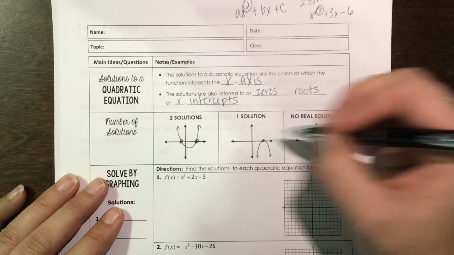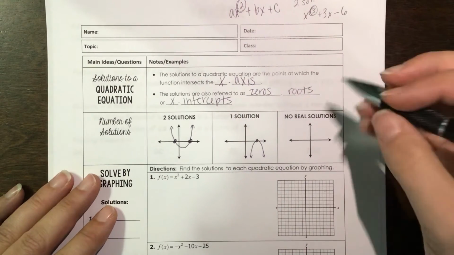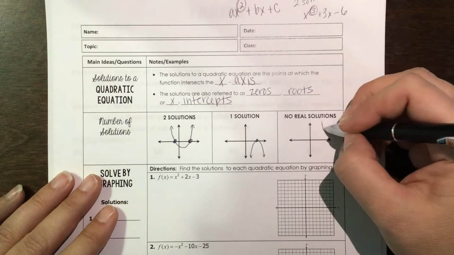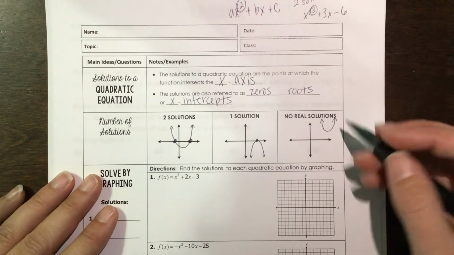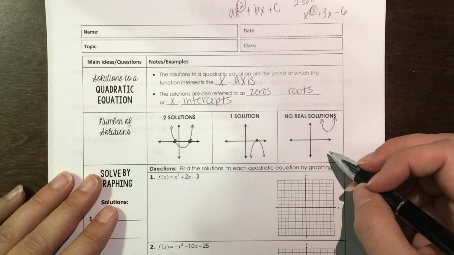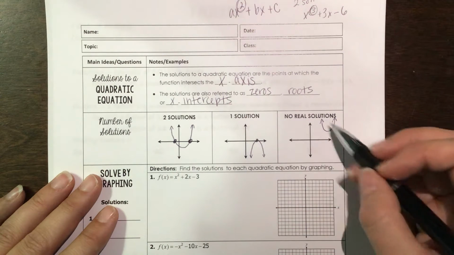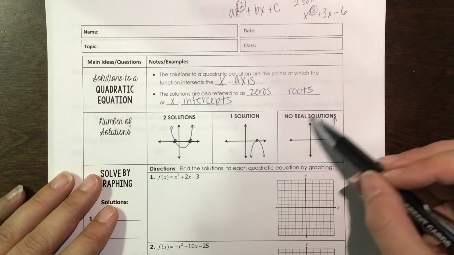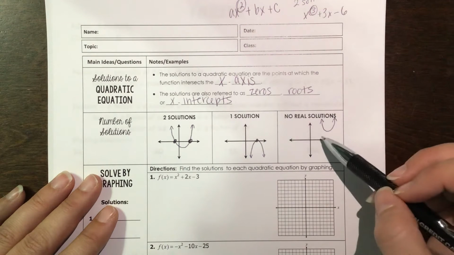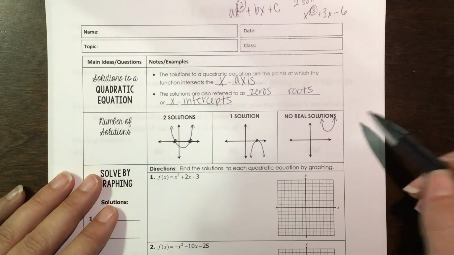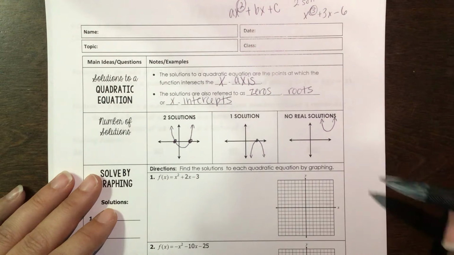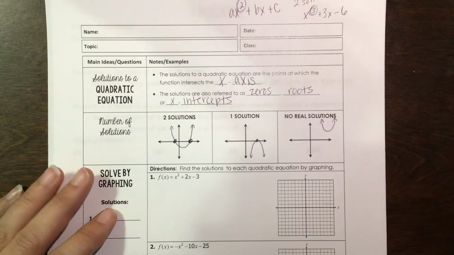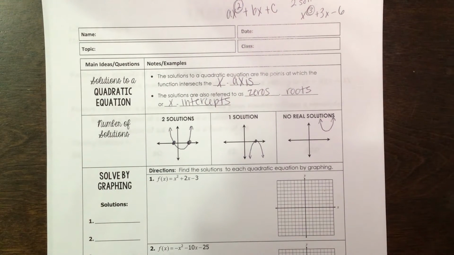So then we only have 1 solution. And then no real solutions would be something like this, where the parabola actually doesn't ever cross the x-axis, okay? We'll get to that after Christmas. This is going to be where you have complex solutions, and we'll talk about that later. But from the graph, you can see that you are not crossing the x-axis, therefore no real solutions, okay?